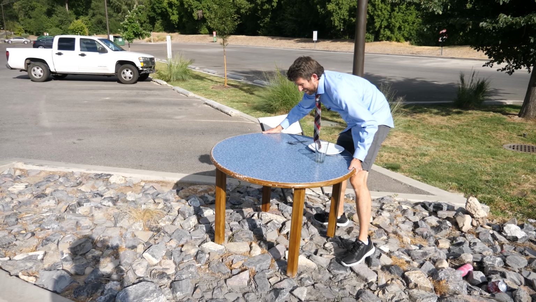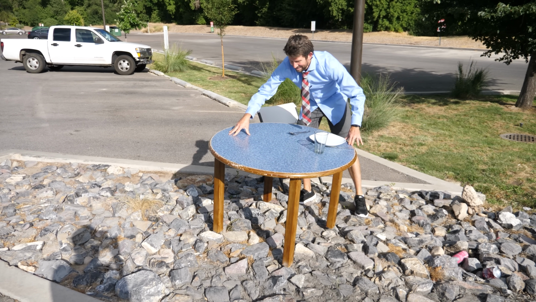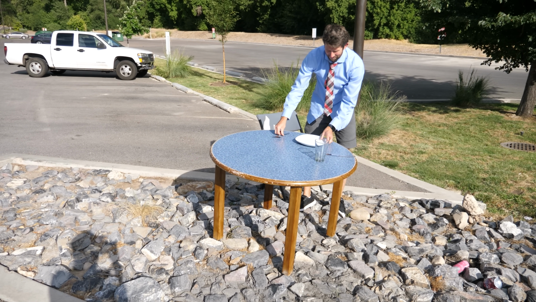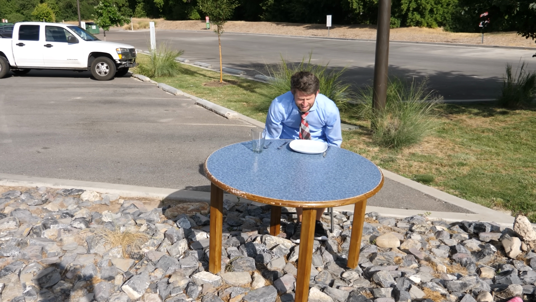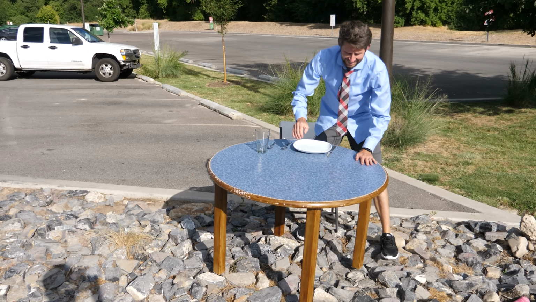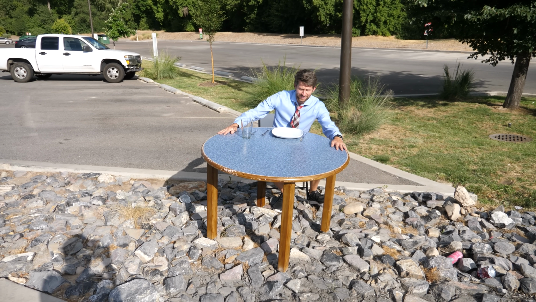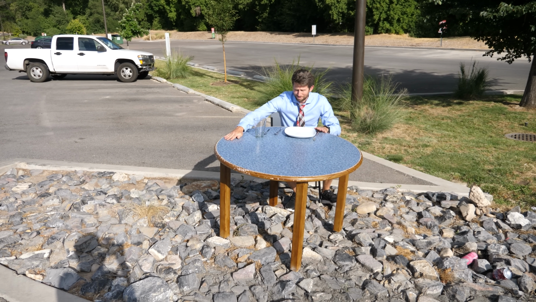Nope. Oh, look at that. Wow. So it's not exactly straight anymore, but notice how it doesn't wobble. No wobble at all. So even on a very uneven, lots of variability in the surface, you can get the table to not wobble at all.